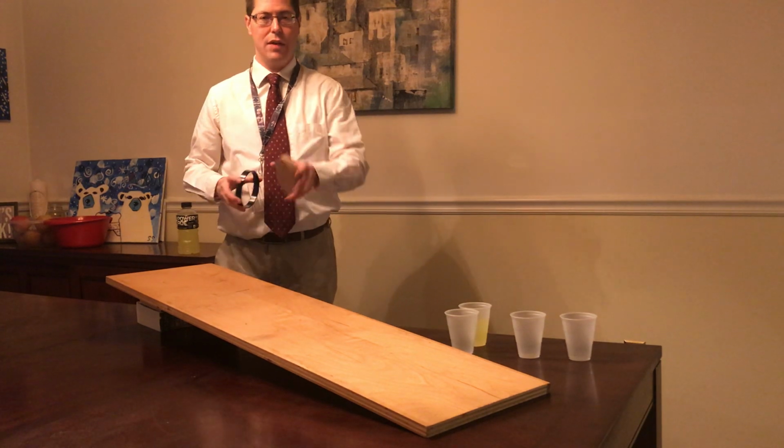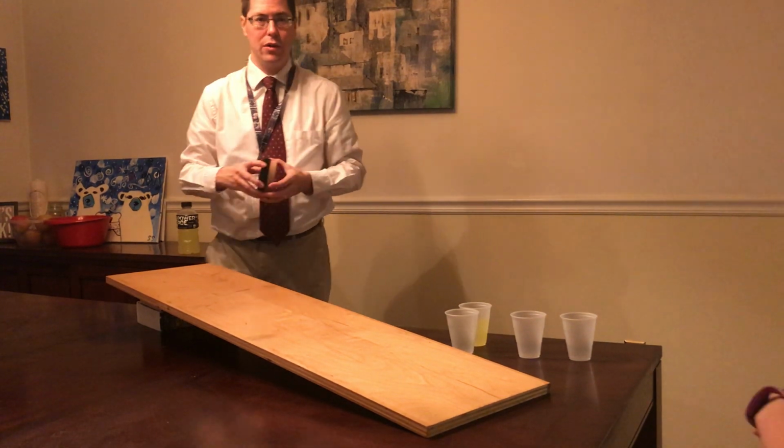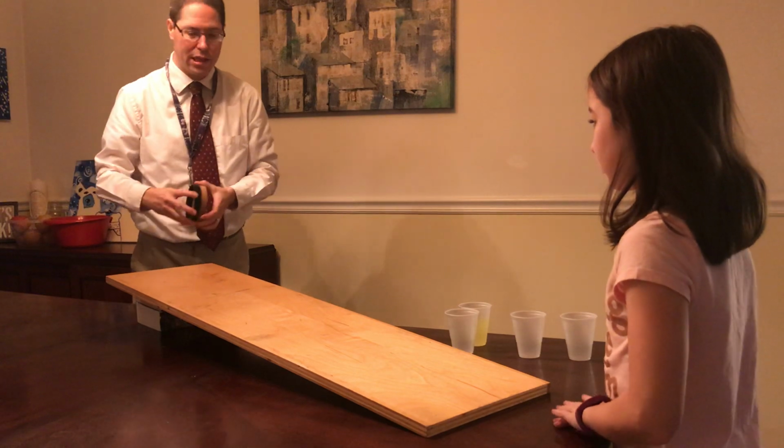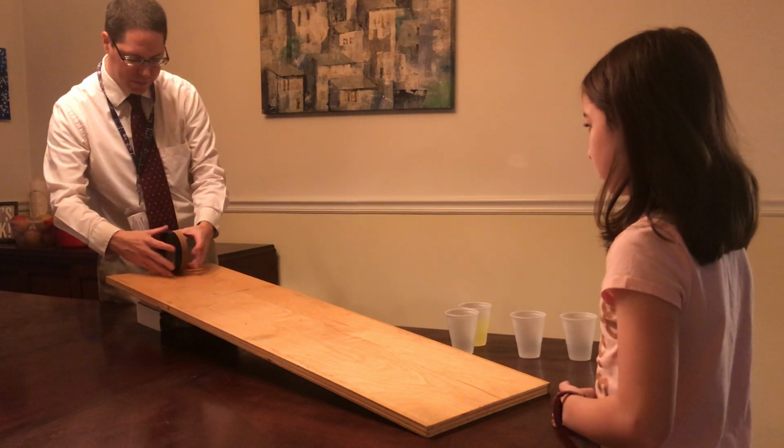I've got this ramp set up. I have a solid disc and a hoop. I'm going to release them both from rest. Let's see what happens as they roll down the incline plane.